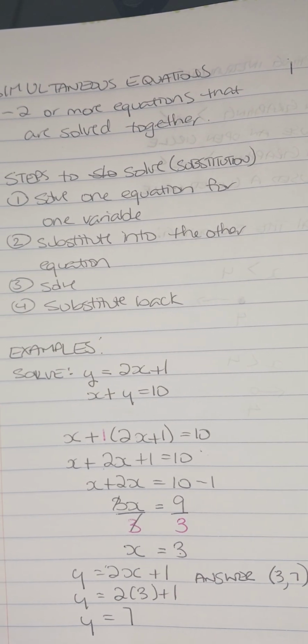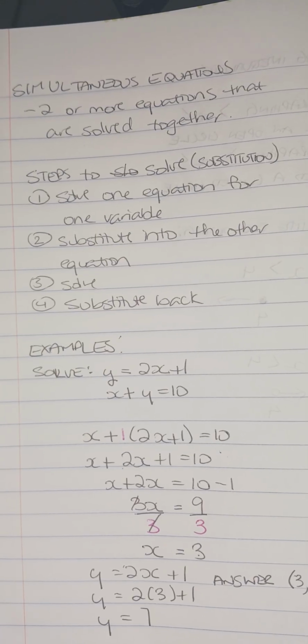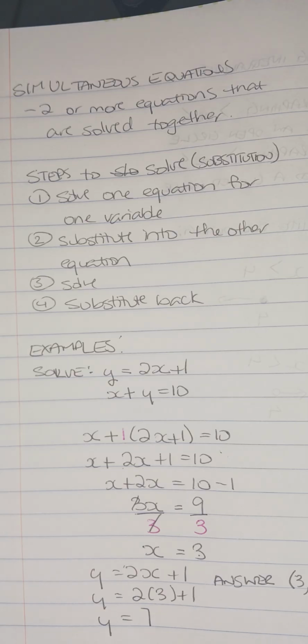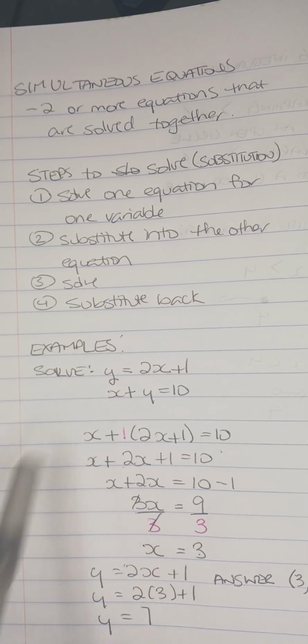Okay, so let's just slide it over and let's go over that again. And so again, simultaneous equations is when you solve two or more equations together. And so our steps are solve one equation for one variable, substitute into the other equation, solve, and then substitute back. And so we would have substituted the y equation into the second equation.